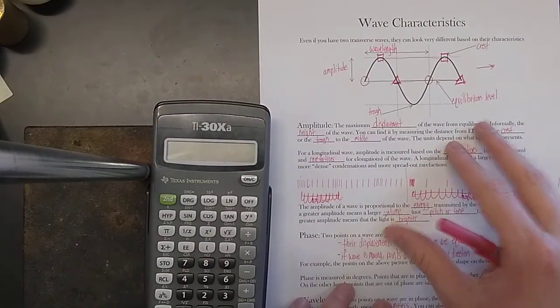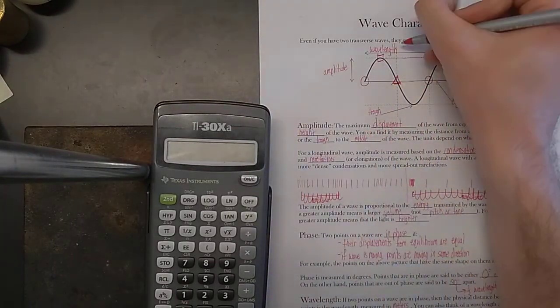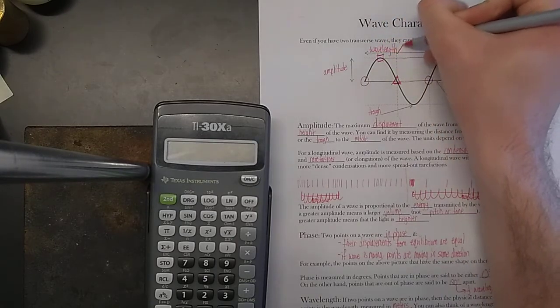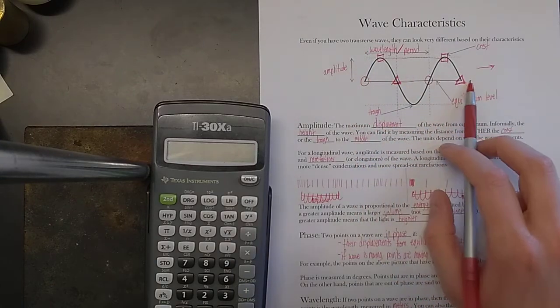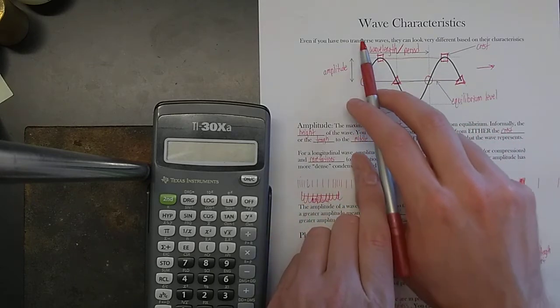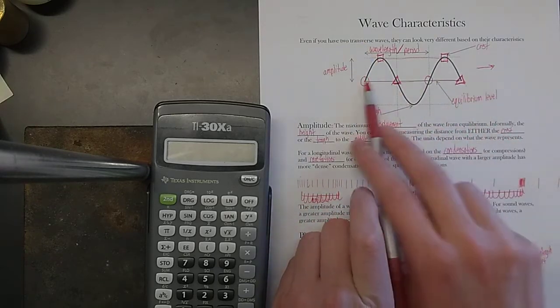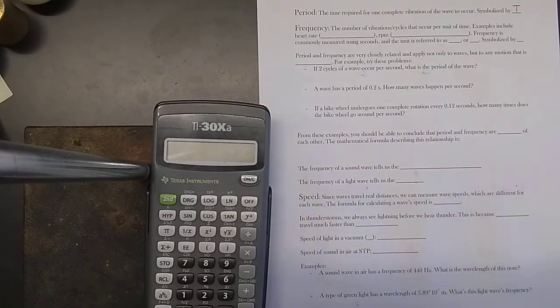If you go back to the front and we look at this picture, then that also means if this had time on the x-axis, then this line that says wavelength could also symbolize the period. Imagine that you were graphing the height of the wave versus time. The time from here to here would be the period. If you're graphing instead a picture of the wave, where this is the height and this is the x distance, then this would be the wavelength. Again, you have to know what you are graphing, just like everything else we have done in this class. So period is the time required for one complete vibration or one complete cycle of the wave to occur. The symbol is capital T.